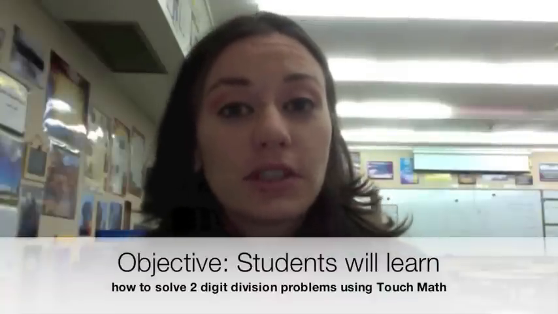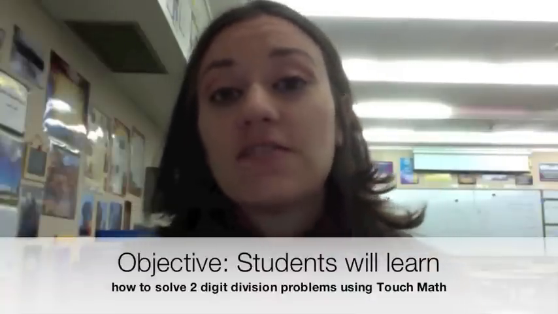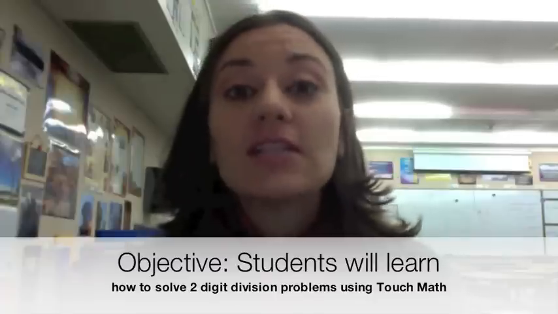Basic Skill Bootcamp, Long Division. In today's lesson, students will learn how to solve two-digit division problems using touch math.